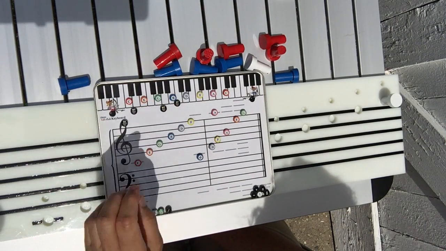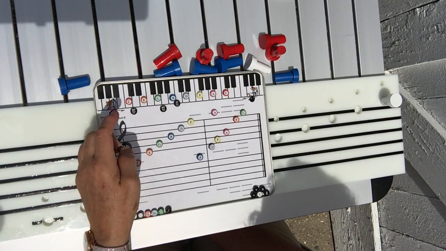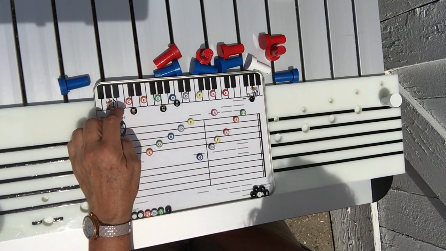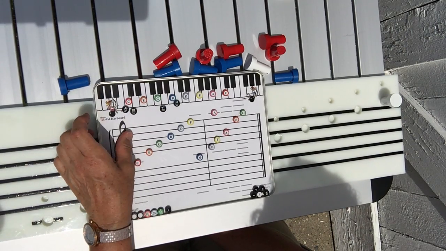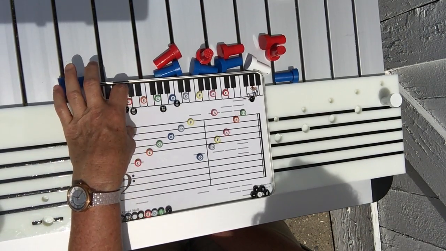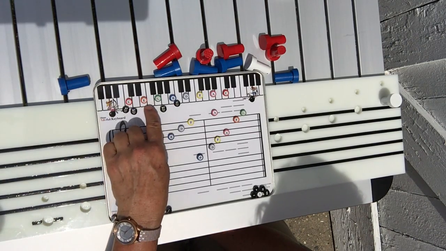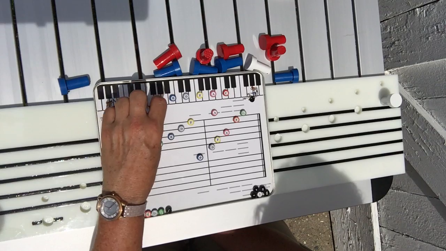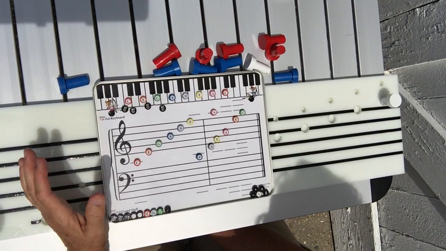So there are two places on the keyboard or in music where what looks like two white keys together on the piano is a half step. From B to C is a half step because there's no key in between. And from E to F is a half step because there's no black key in between. All of the other white to white keys are whole steps.